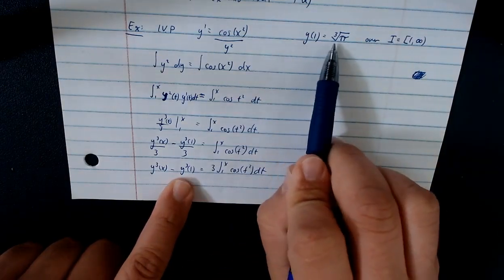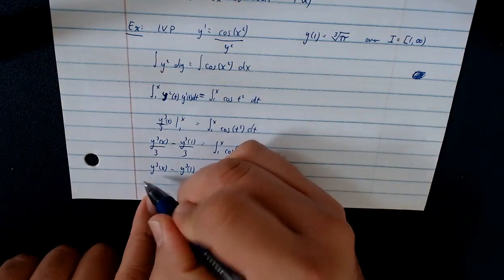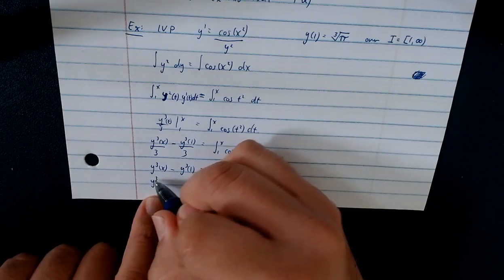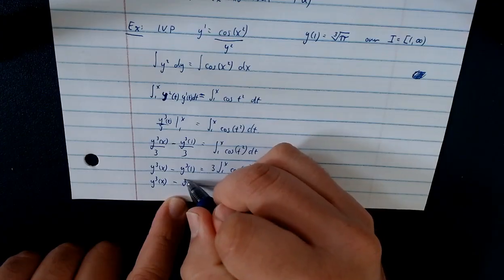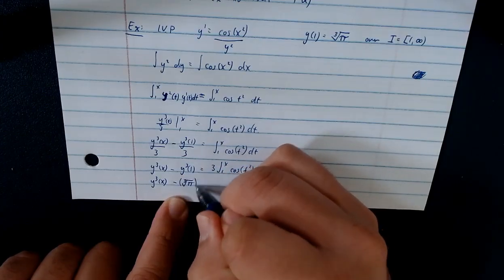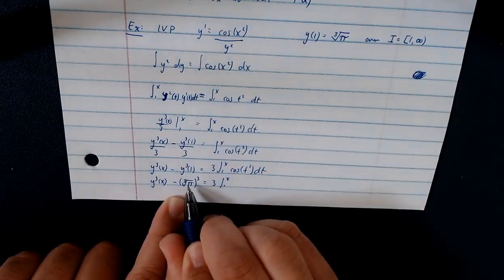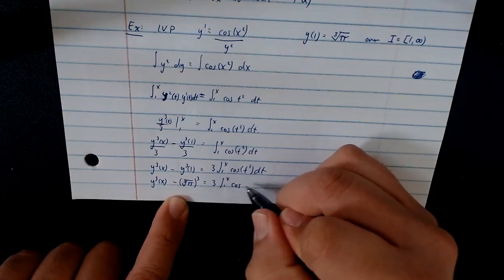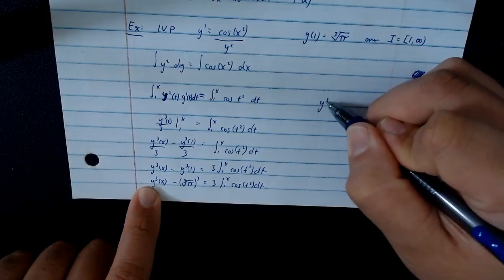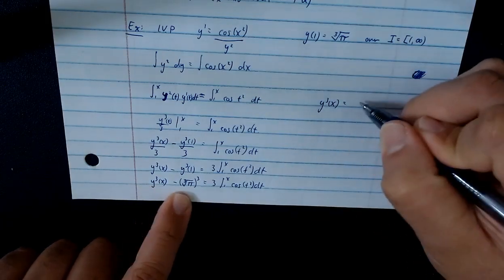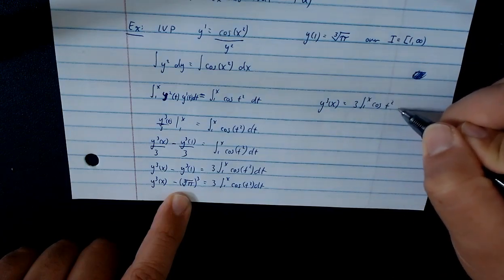Here, notice that y at 1 is a known value. It's the cube root of pi. Oh, but it's being cubed. Okay, so it's the cube of the cube root. This is y cubed of x minus, again, y at 1 is equal to the cube root of pi, but then that's being cubed, so that's just going to give me pi. And since pi is a constant, I can add it to the other side and isolate my y cubed. So here I get y cubed of x equals 3 times the integral from 1 to x of cosine t squared dt plus pi, like that.